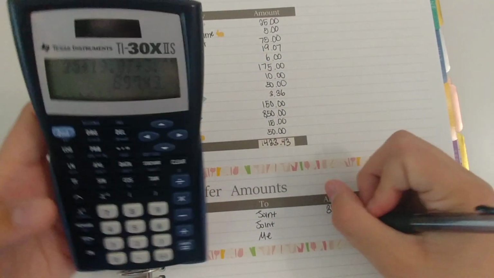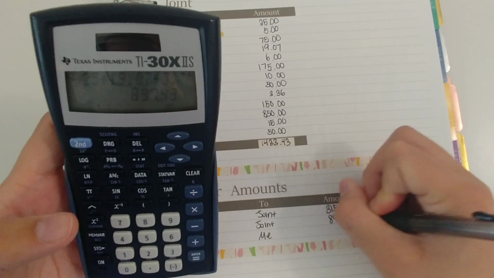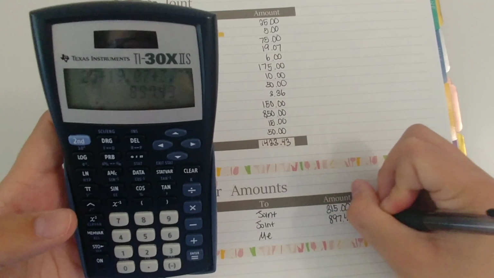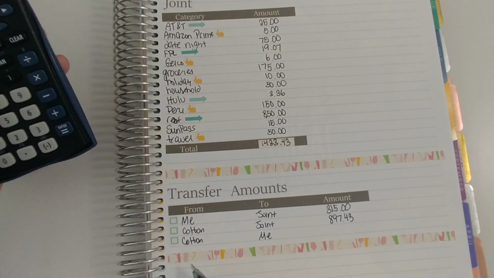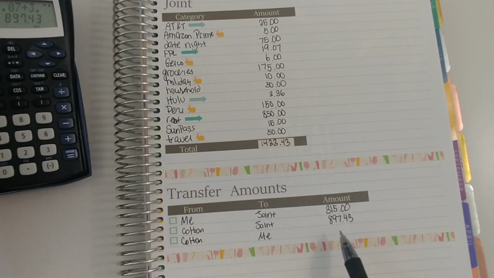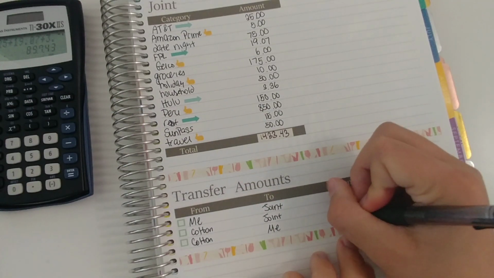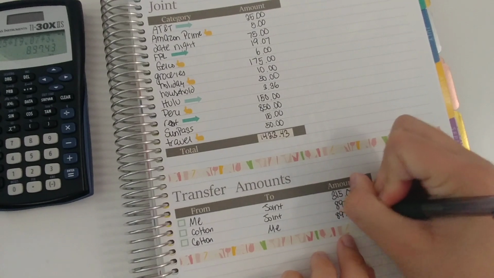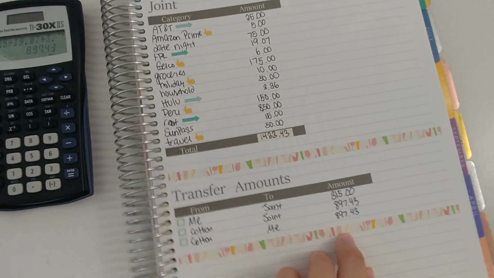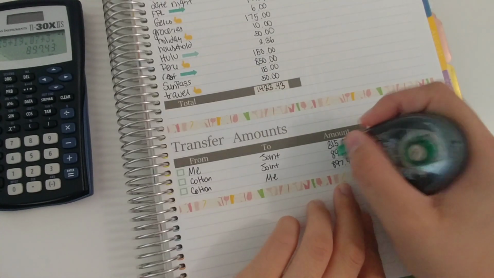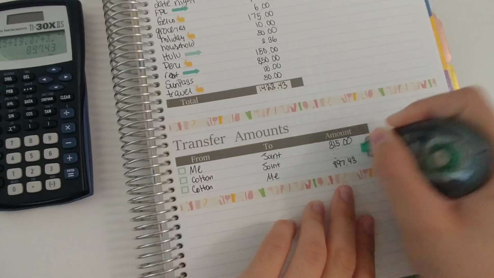So this amount comes to $897.43. Oh shoot, that was Colton to the joint. Oh darn it, okay. So Colton and I transfer the same amount to the joint.